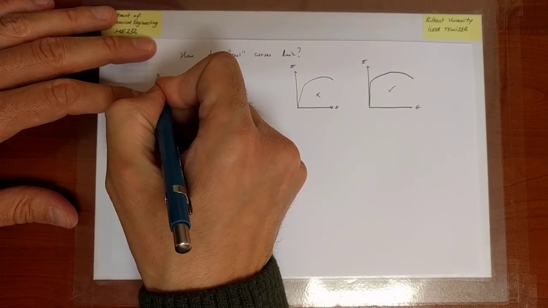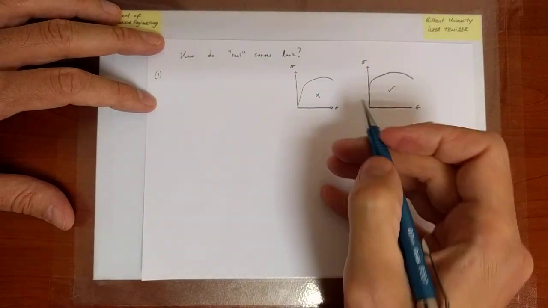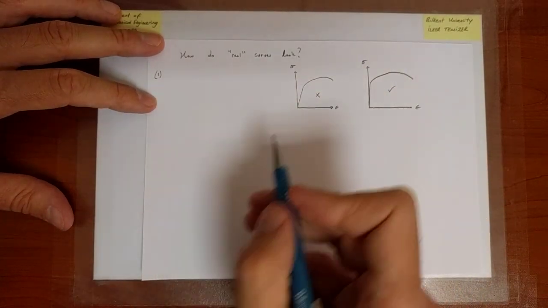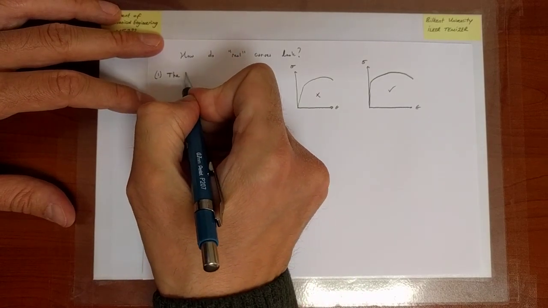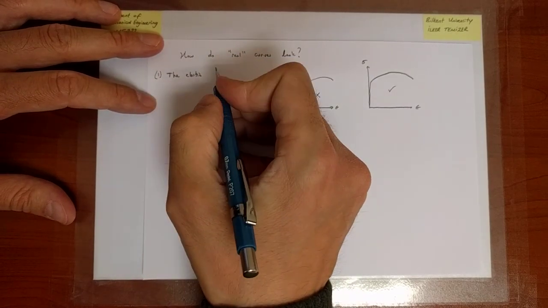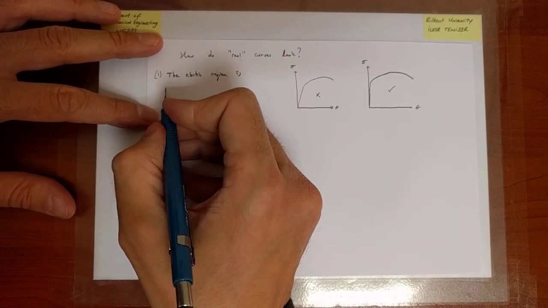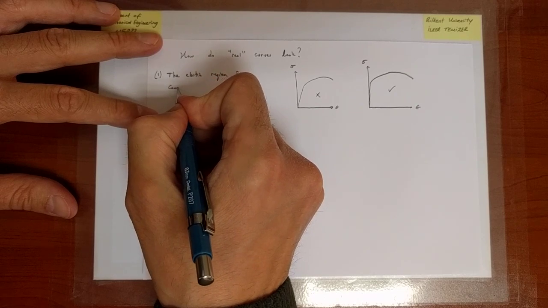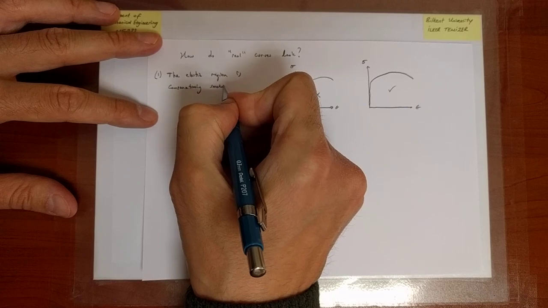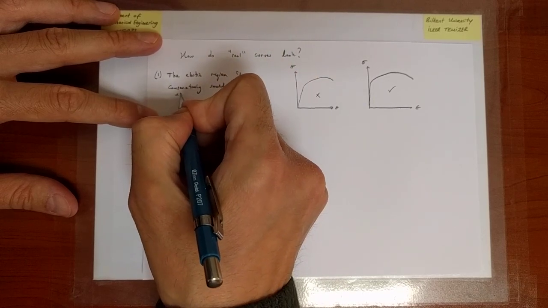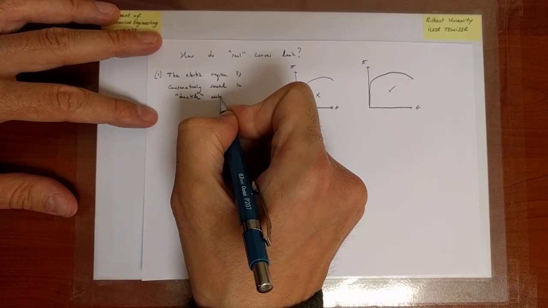So the first idealization that we are making for visual purposes is this very low gradient of the elastic portion. In reality, the elastic region is comparatively small in ductile materials.